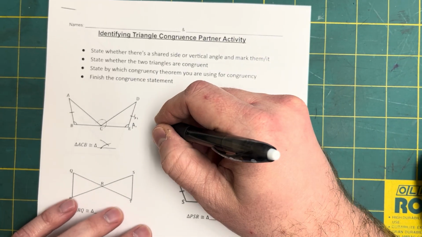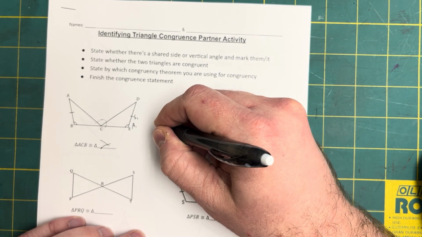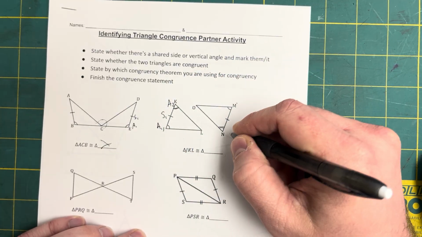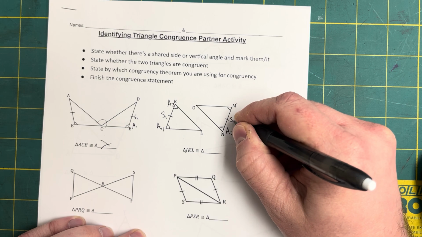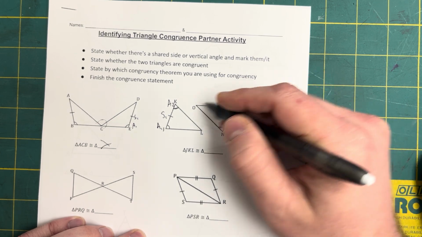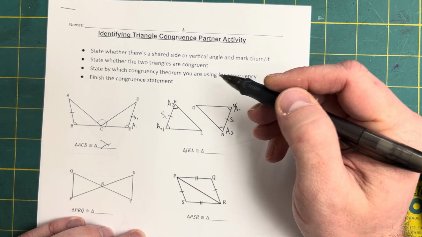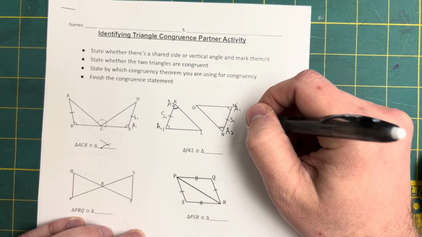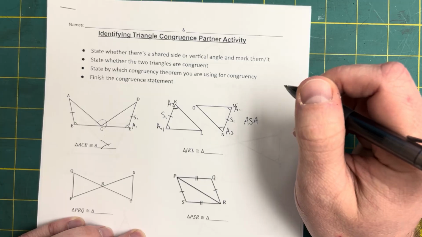But then if we get to this one, we have angle, and I like to say this is angle 1, then side 1, and angle 2. Down here, angle 2, side 1, angle 1. And so we can see the order we have, ASA. We don't have a shared side or vertical angles or anything, but we do have ASA. So we know this is going to be ASA congruence.